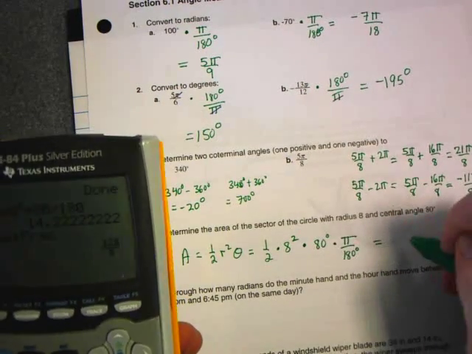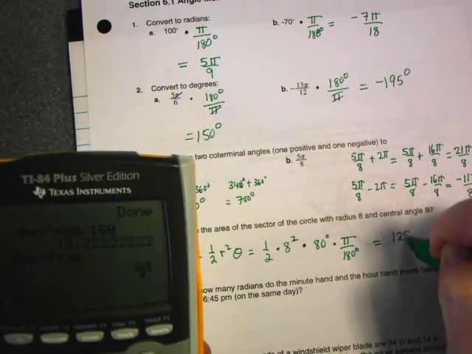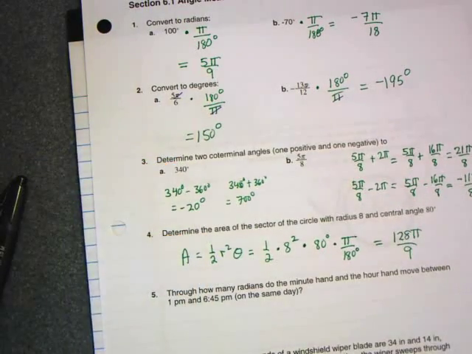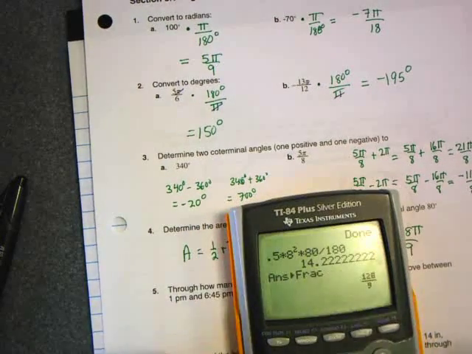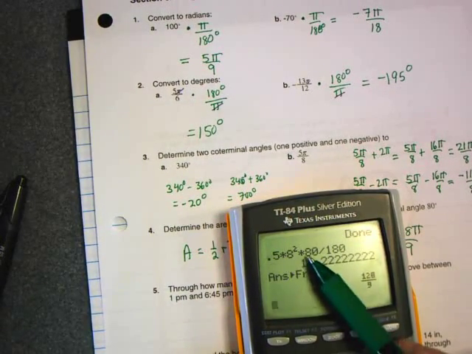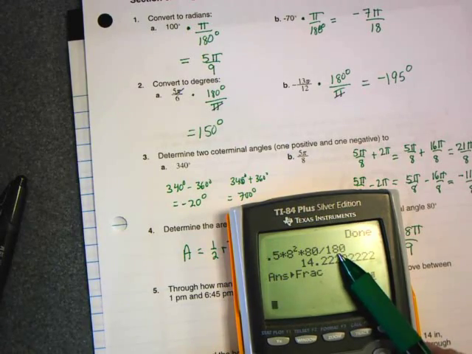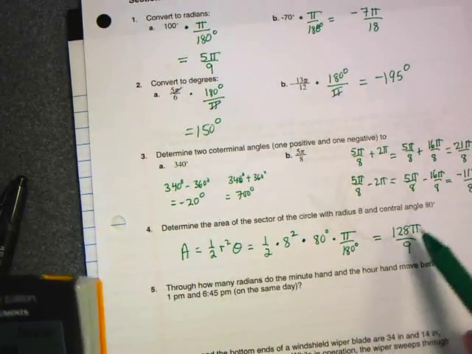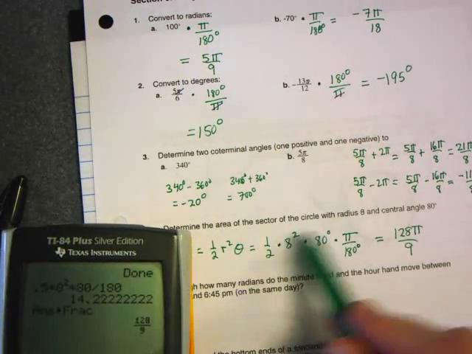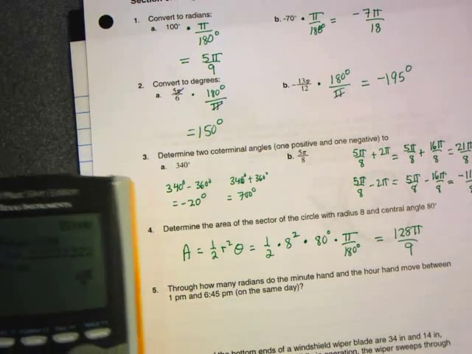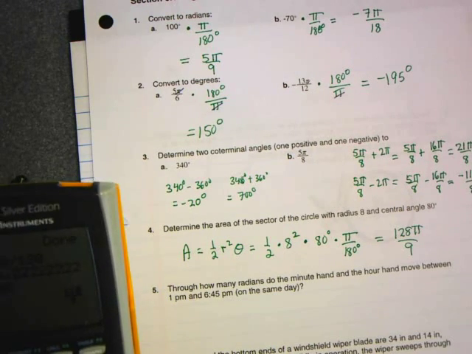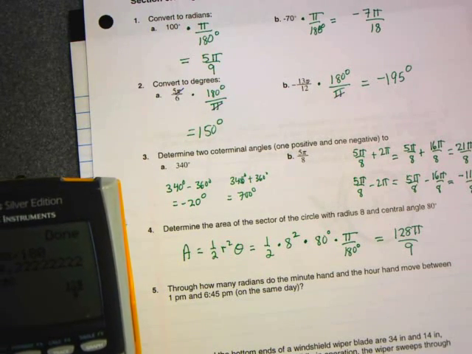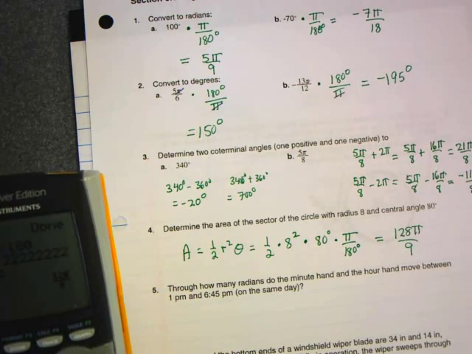So, a correct answer is 128 pi over 9. How did I get that? I did 1/2 times 8 squared times 80 divided by 180. And I didn't mess with the pi at all, so I just dealt with all the nice numbers, and then at the end I threw a pi on it. I got 14.222 repeating, and then I did math frac to get 128 over 9.